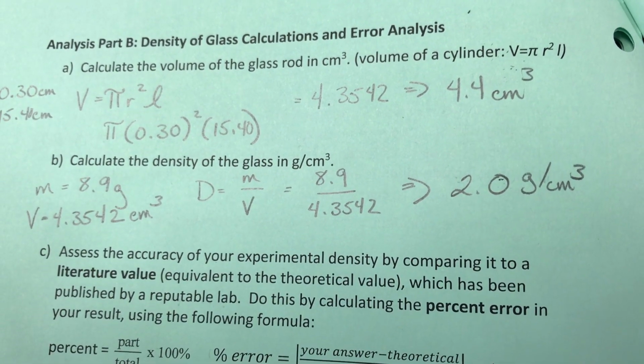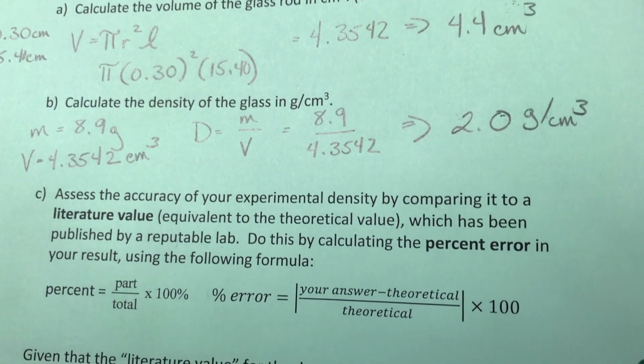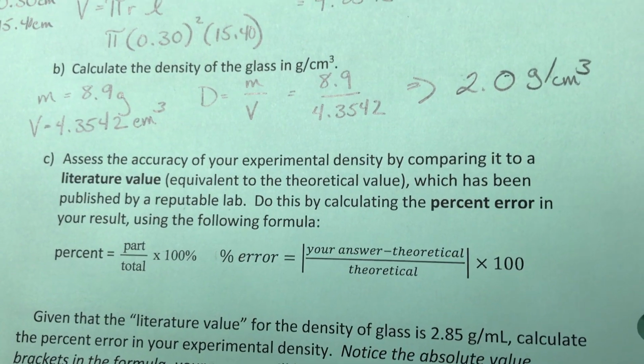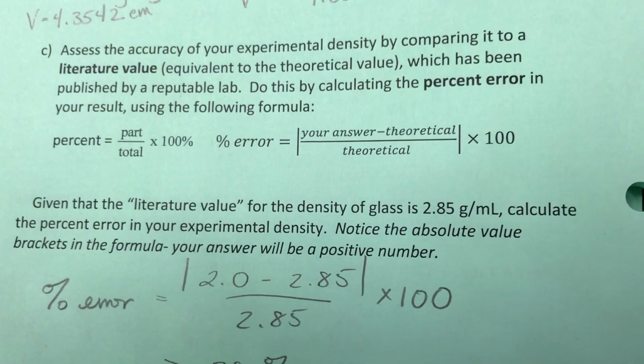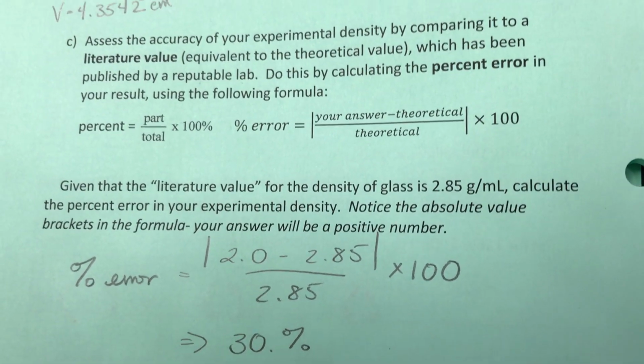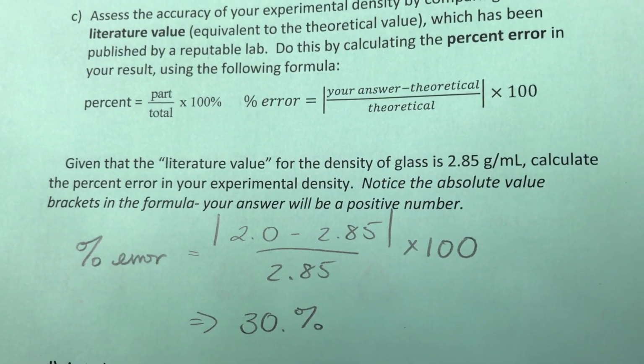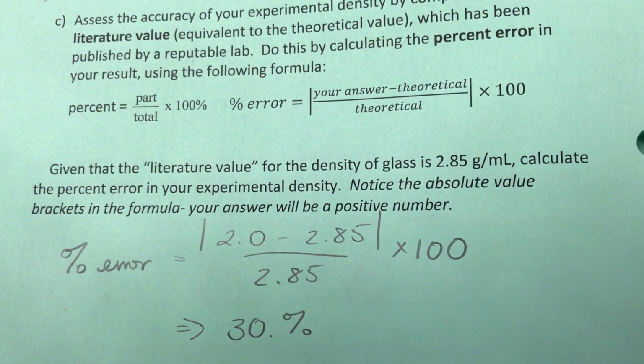You can calculate the volume of your glass rod in that way. If you know the mass of it, then you can calculate the density. The next part is to calculate the accuracy of your number. So we have an equation here that is for percent error.